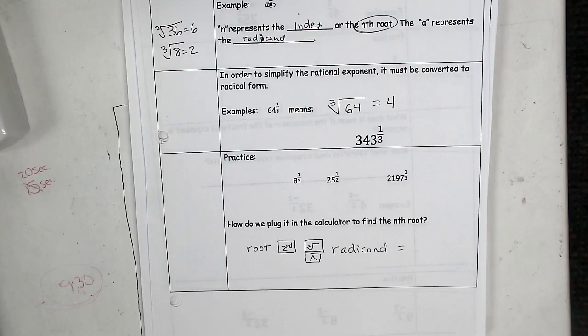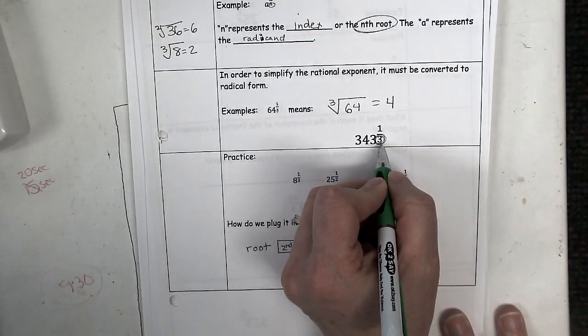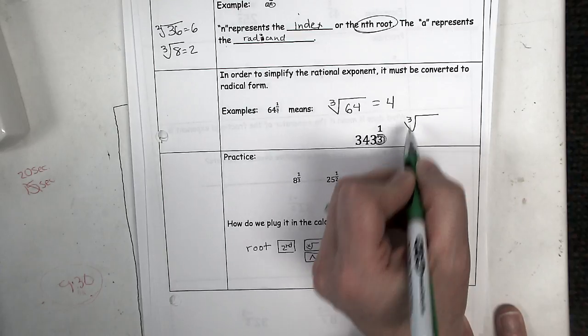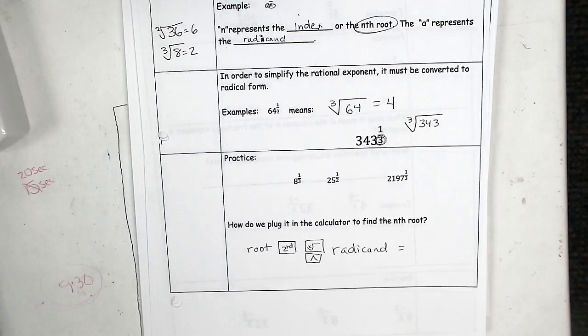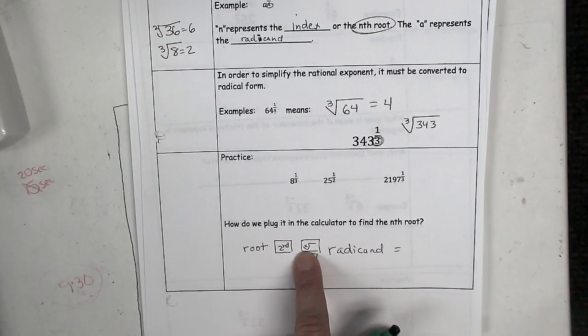If we look at this second example, 343 to the 1/3, what is our root? 3. So it's the third root of 343. Can you figure it out on your calculator? 7. Yep. You put in 3, second function, the root key, and then your radicand, which is 343. So what does that mean? 7 times 7 is 49, times 7 is 343.